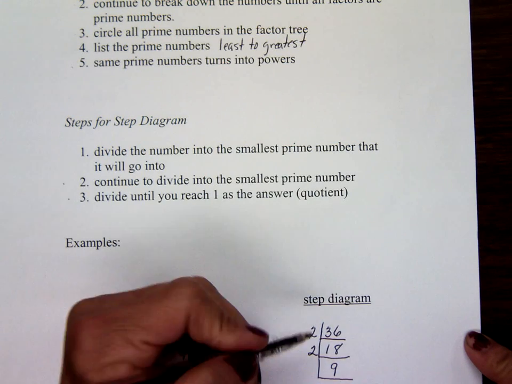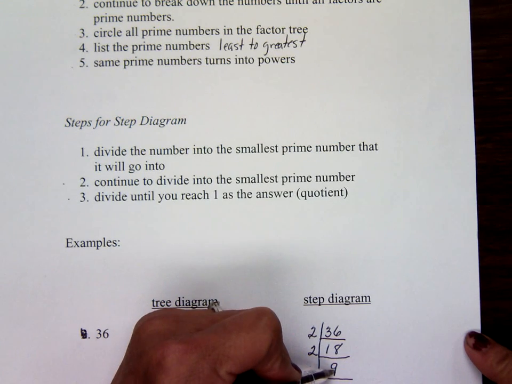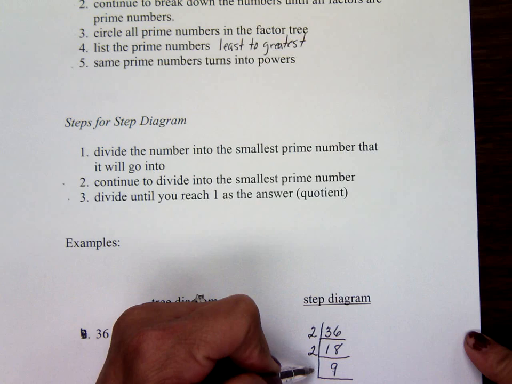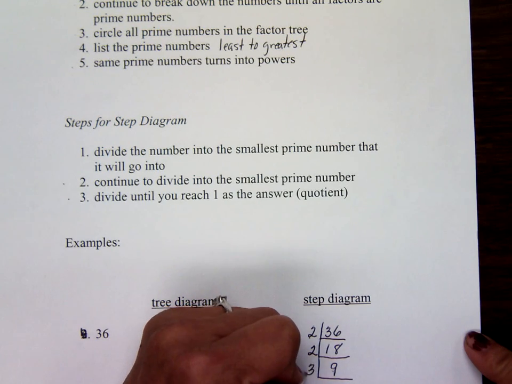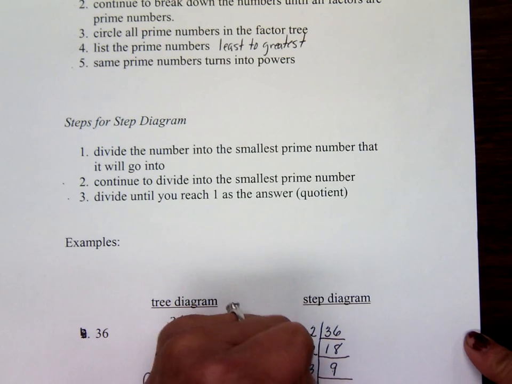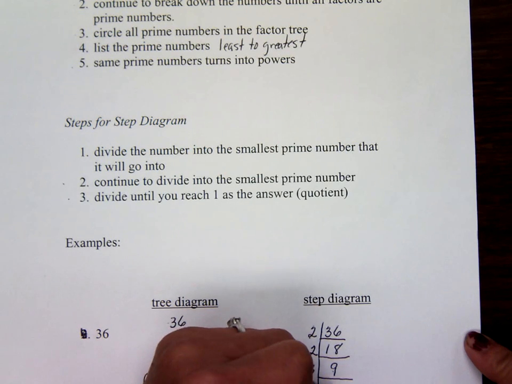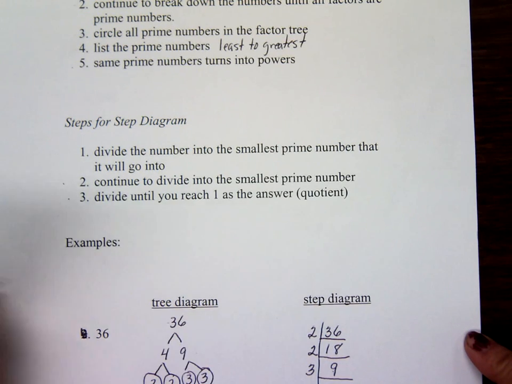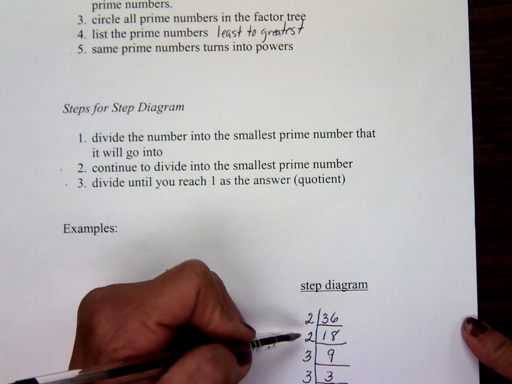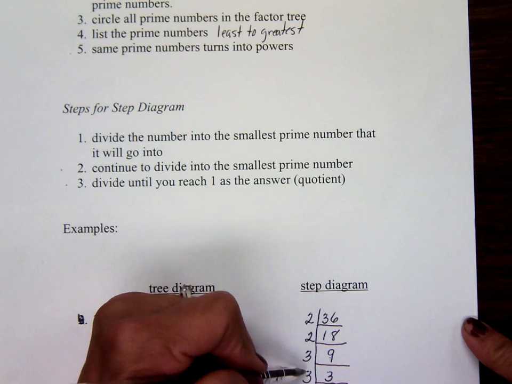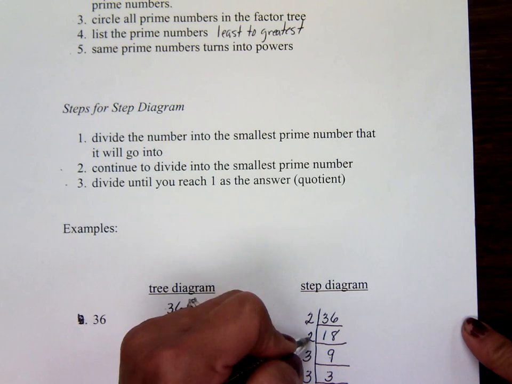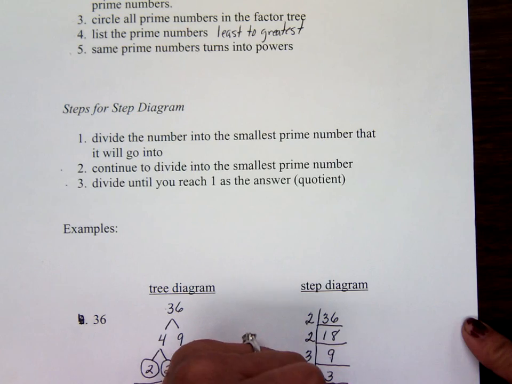Okay, does 2 go into 9? No. Next smallest prime number is 3. Does 3 go into 9? Yes. So 3 goes into 9 3 times. Okay, smallest prime number would be 3. 3 goes into 3 once. Once you get to this 1, you stop. In the step diagram, it lists least to greatest for you. So how many 2's are there? There's 2 to the second times 3 to the second.